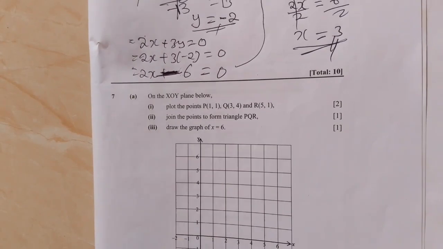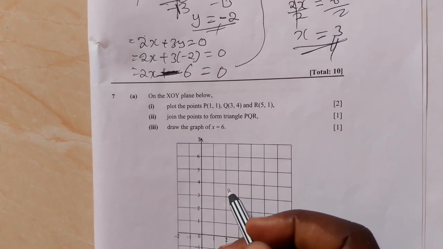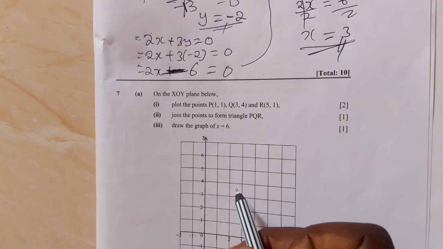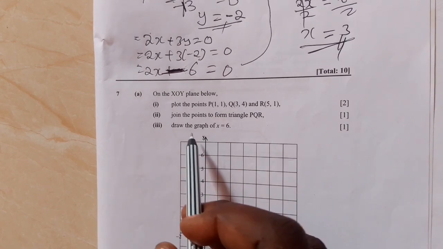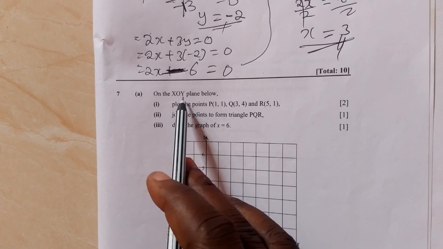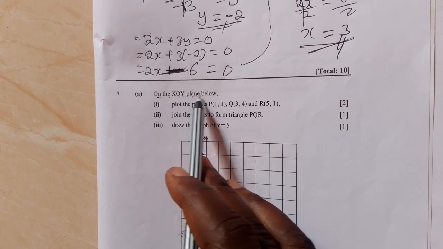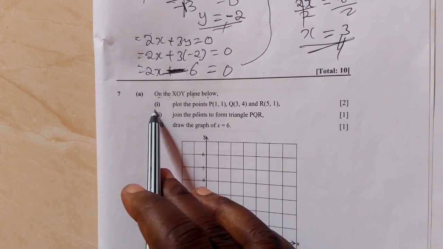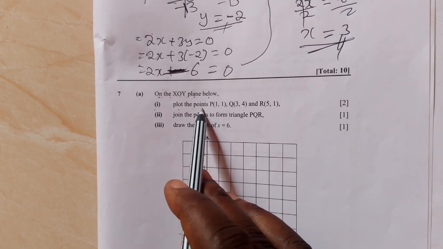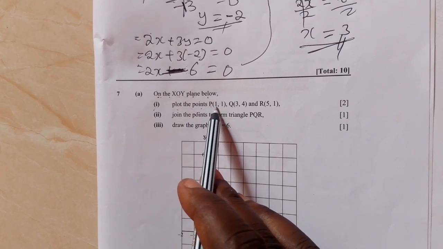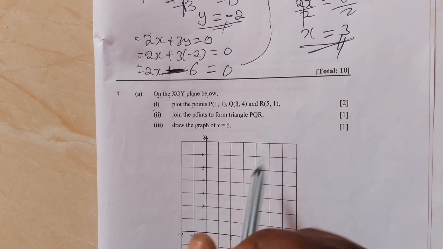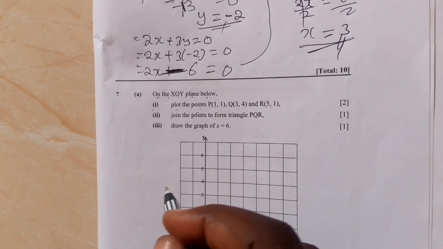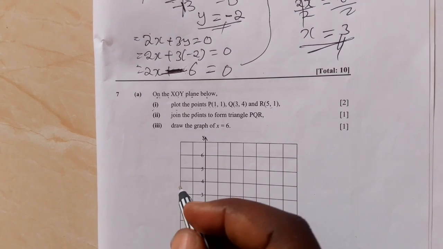The other question, which is question 7. Question 7 is on the xy plane. Plot the points P (1,1), Q (3,4), and R (5,1) on the xy plane below. Okay, so what are you supposed to do?